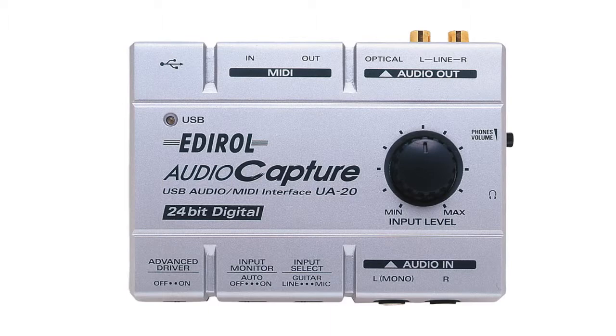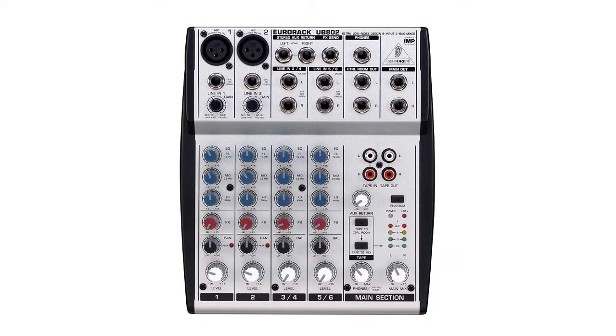I can connect my piano directly to it, or I can route it through my mixer to give it some EQ before entering the audio interface. Another reason to route it through the mixer first would be to be able to use it in conjunction with my microphone, which I will address shortly.